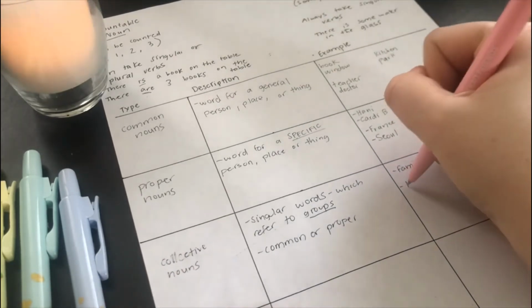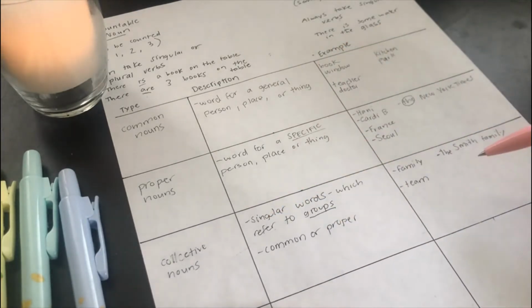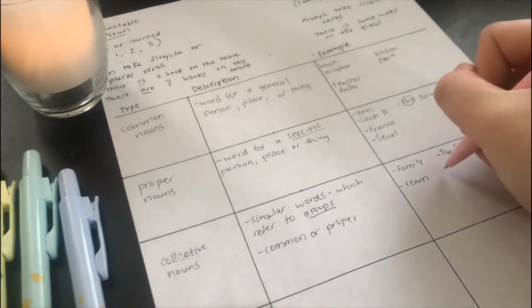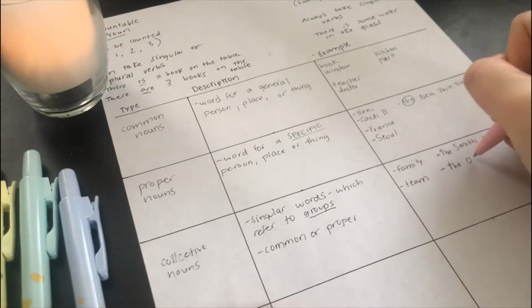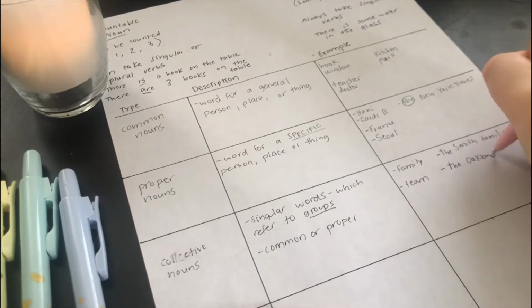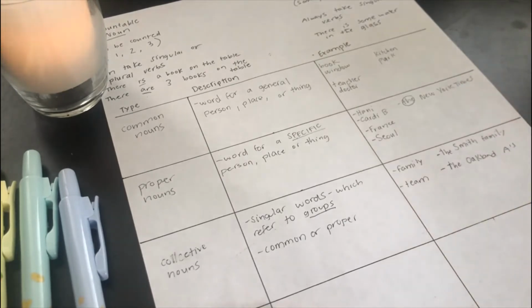We can also say team. This would be a common collective noun. We could also have a proper collective noun. The Oakland A's. So that's a specific team.